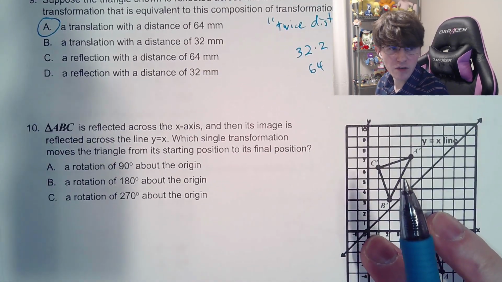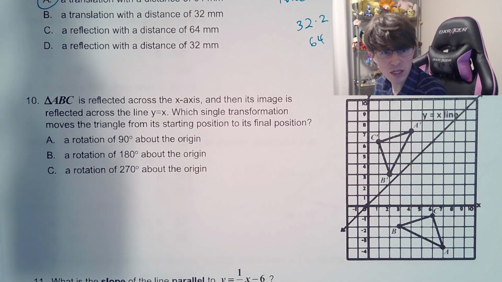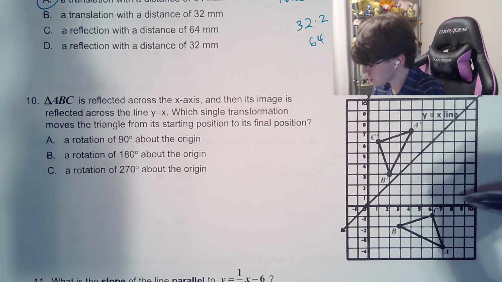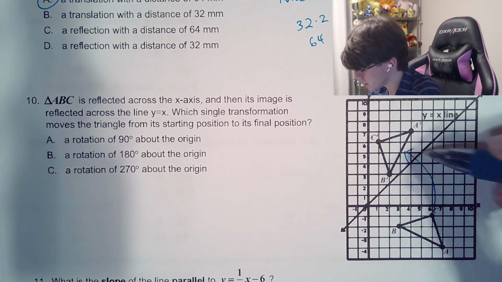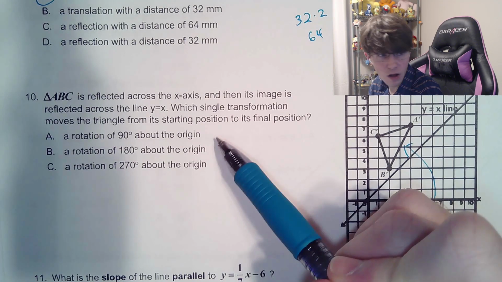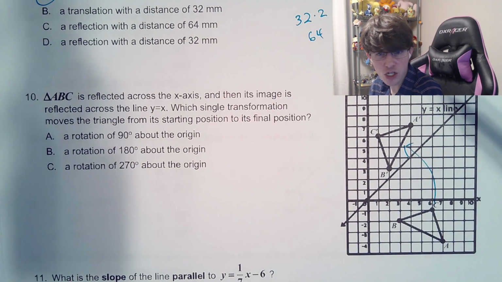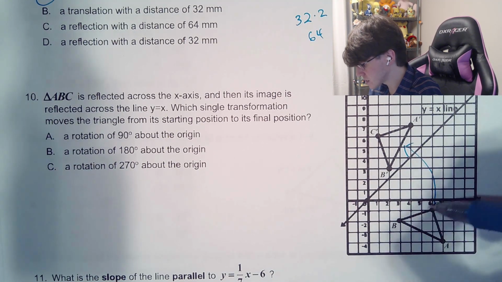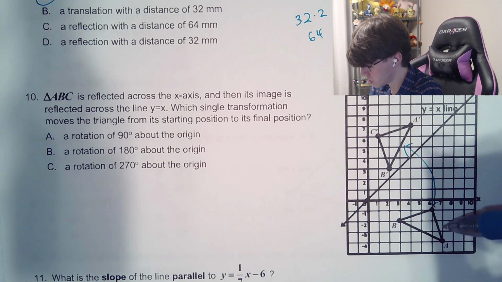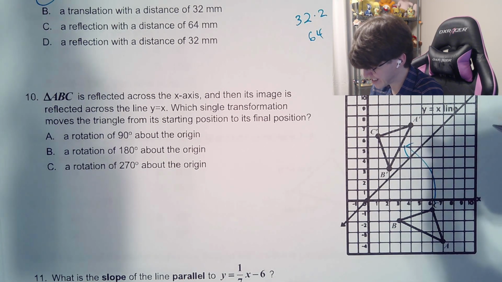Number 10, if ABC is reflected across the x-axis, then its image is reflected across y equals x, which single transformation moves this triangle to the other point. So the idea is you're going here and you're moving up to there. If you notice, all 3 of these are rotations. Because you're only moving a single section from one quadrant to another, you've only moved 1. That's 90 degrees.